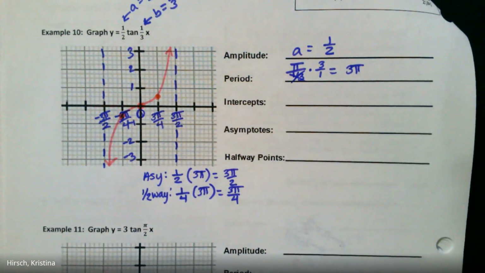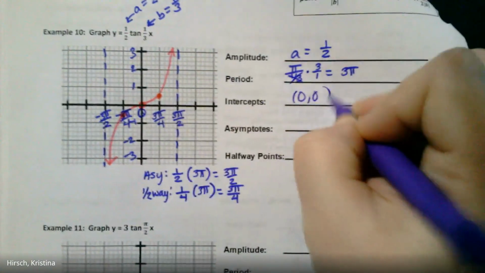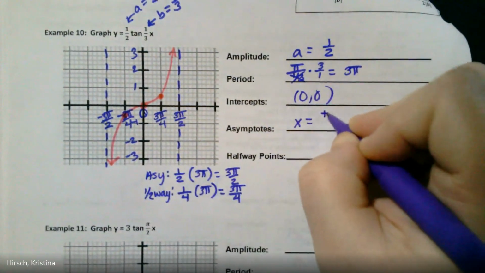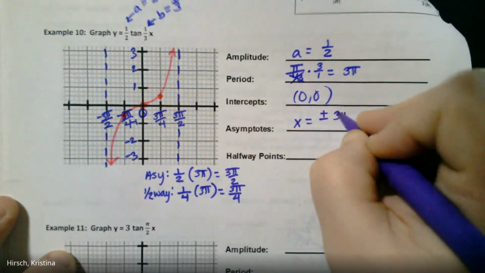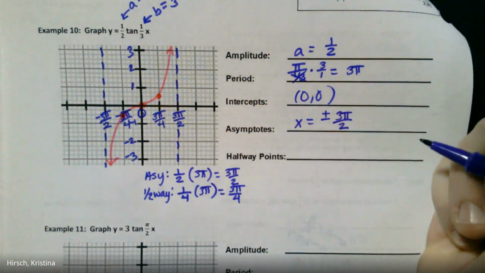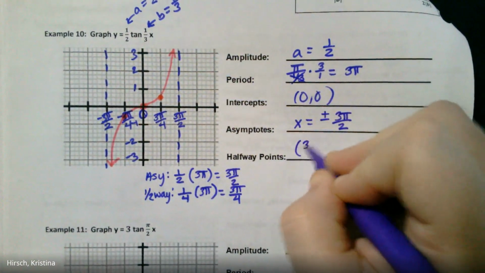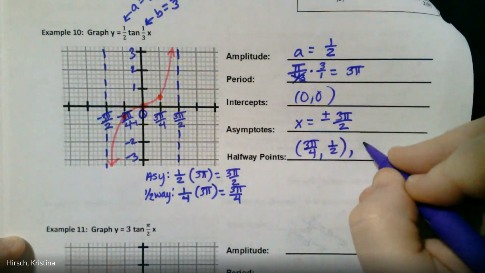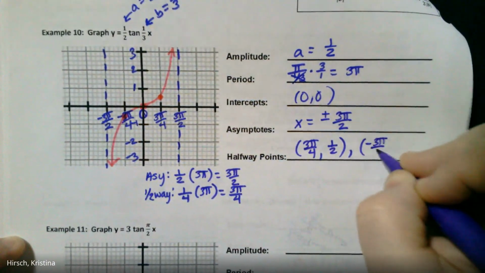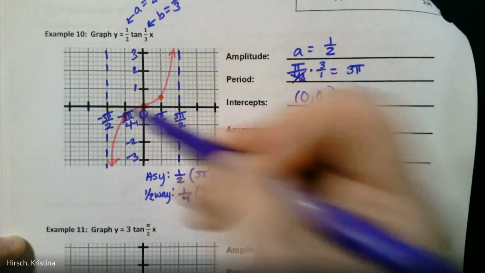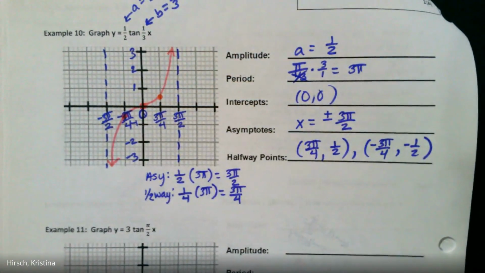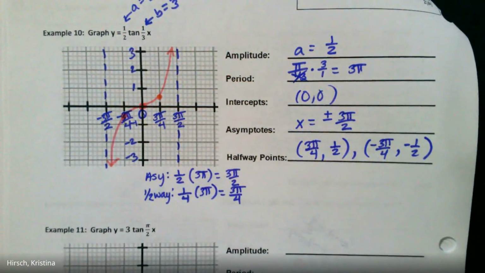All right. So now we're ready to answer the questions about our intercepts and such. So our only intercept is at 0, 0. Our asymptotes, we already calculated, but it was x equals plus and minus 3 pi over 2. Okay. And then my halfway points, I have positive 3 pi over 4, 1/2, because it represents the amplitude, and negative 3 pi over 4, down in amplitude, which is negative a half in this case, because it went down. Okay, the amplitude is just a half, not negative. Can't be negative, it has to be positive.